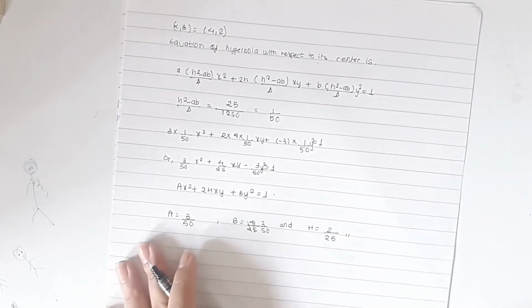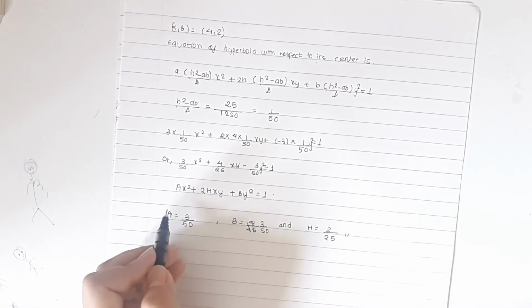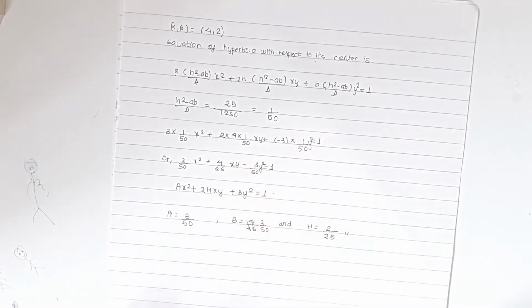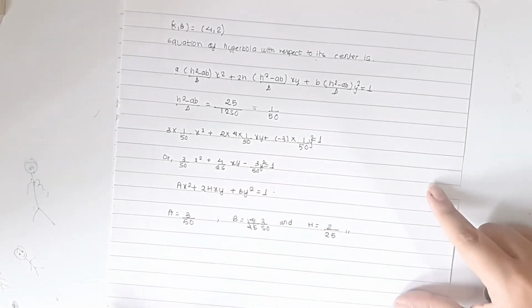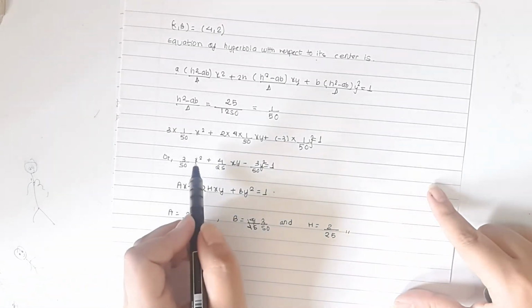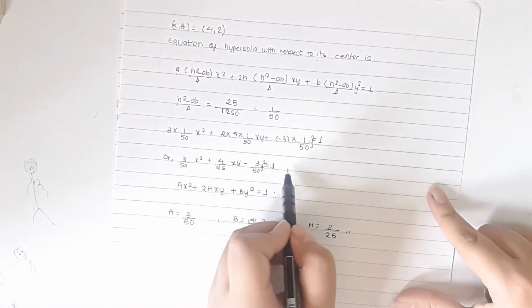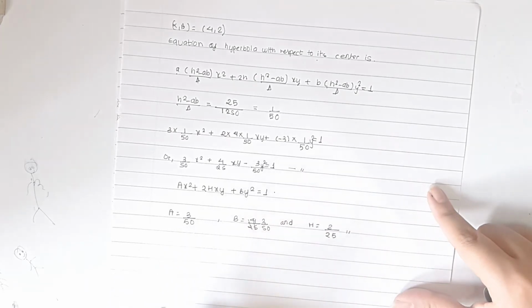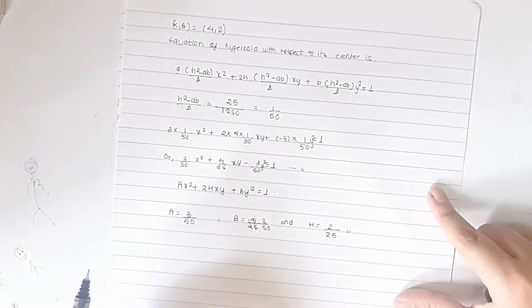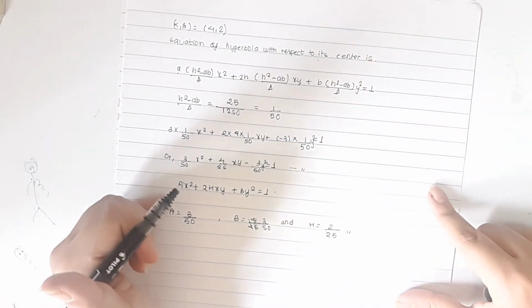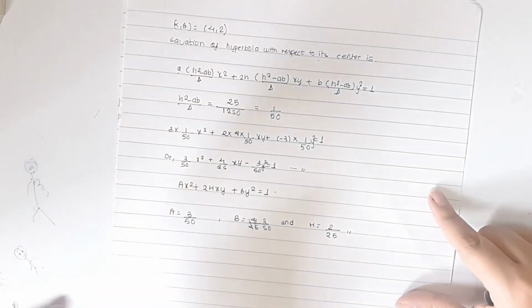Over here we basically changed the equation with respect to the center. It is easier to solve further problems when we transform the equation into its standard form.